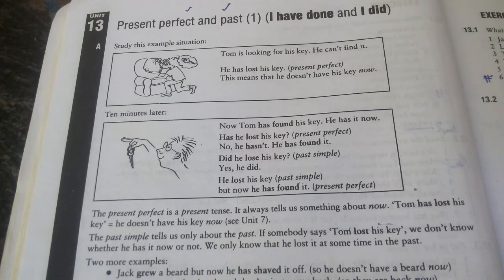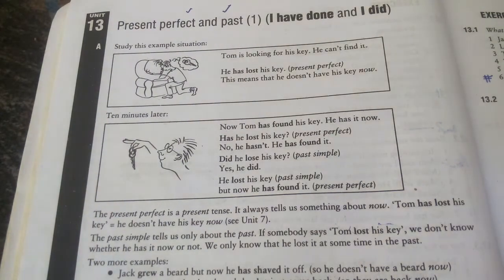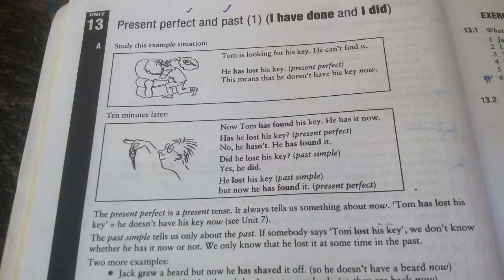Present perfect and past. I have done and I did. Study this example situation. Tom is looking for his key. He can't find it. He has lost his key. This is present perfect. This means that he doesn't have his key now.